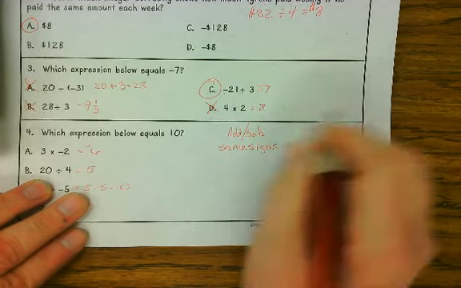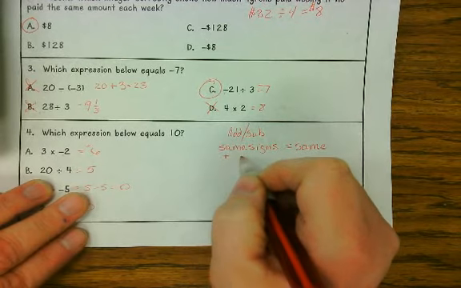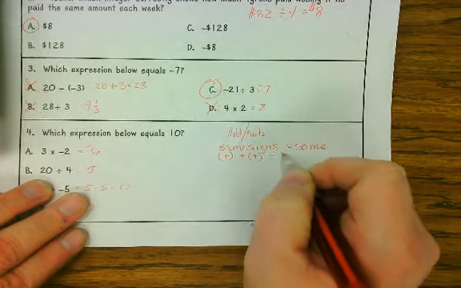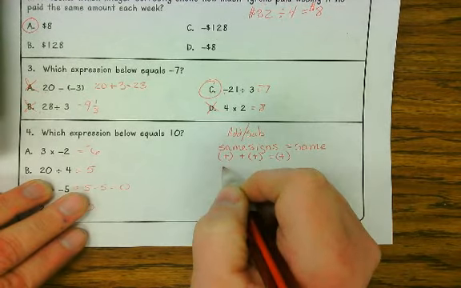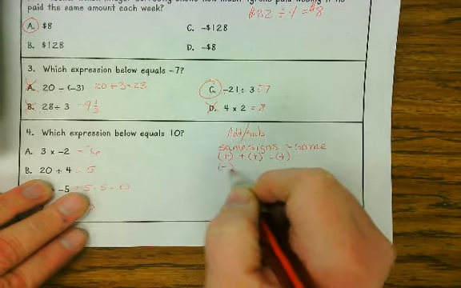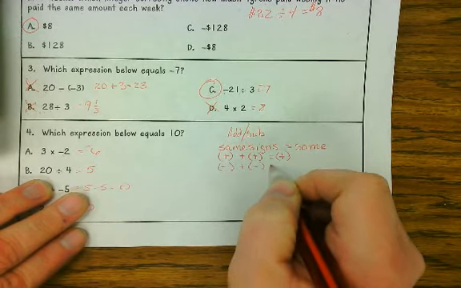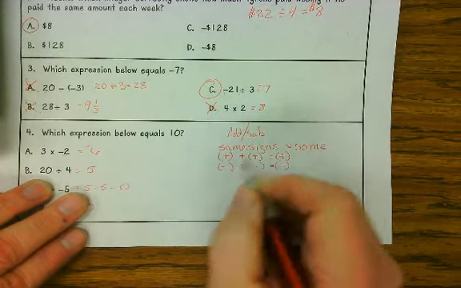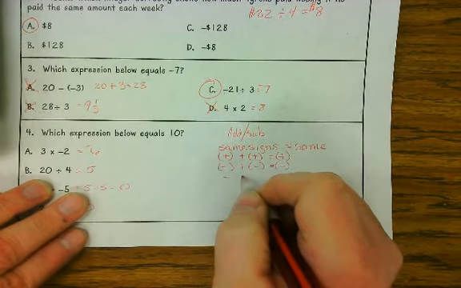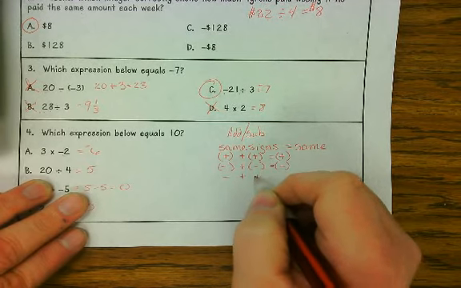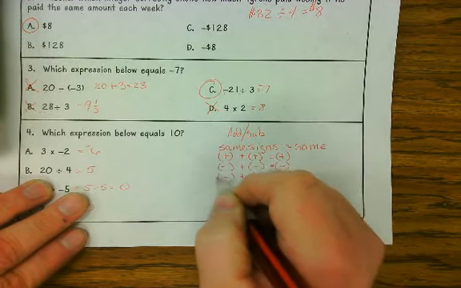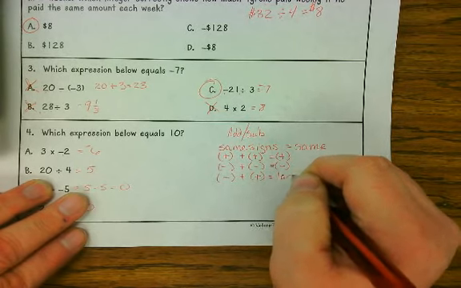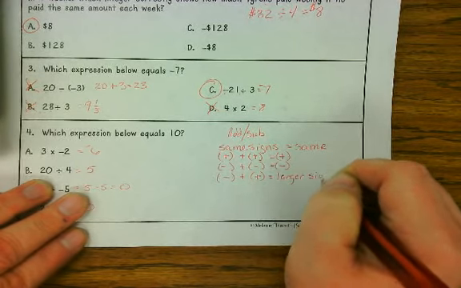A positive plus a positive equals a positive. A negative plus a negative equals a negative. And then when we do a negative plus a positive, it's the bigger sign, so the larger sign.